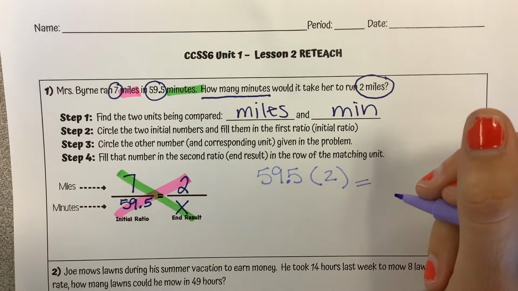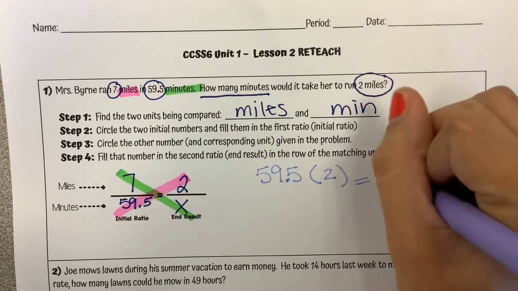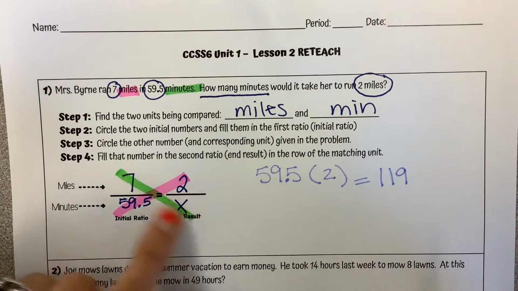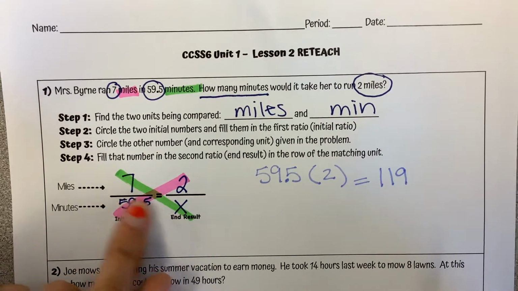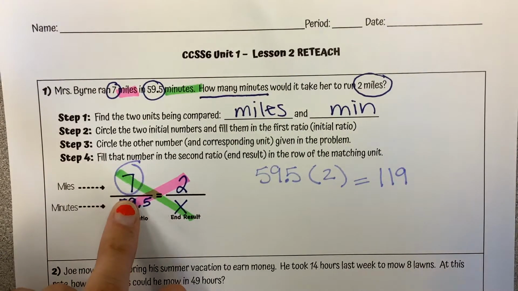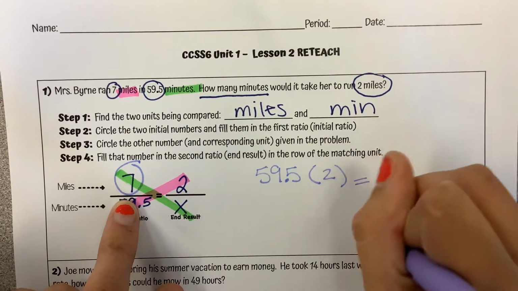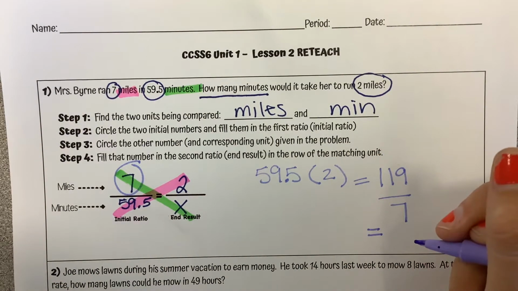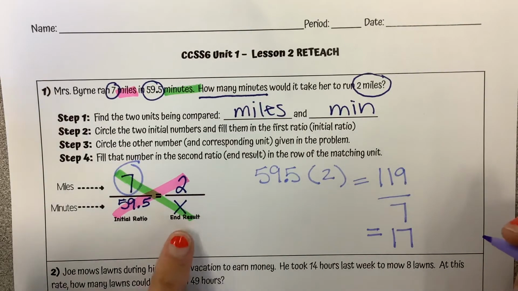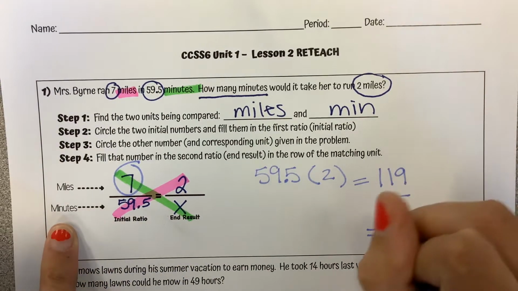So you can do that in your head, or you can do that on a calculator. When I multiply those two together, I get 119. So that was step 1. Step 2 is we're looking at the diagonal that has the variable. For me, it's this green diagonal, has the variable x. I'm going to use the other number in that diagonal, which is 7, and I'm going to divide. So 119 divided by 7, I plug that into my calculator, and I get 17. So 17 is our answer. X was on the bottom, which stands for minutes. So 17 minutes.